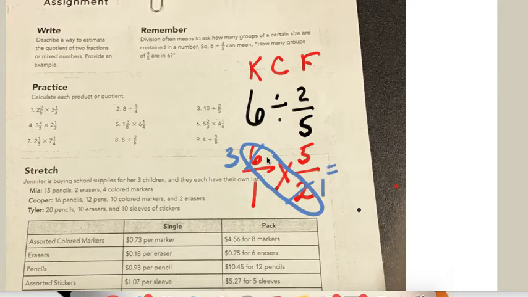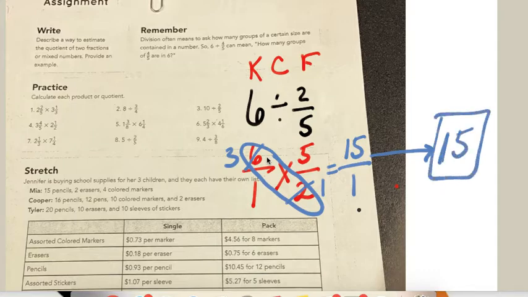So I work it out, and I get 3 times 5, which is 15, and 1 times 1 is 1. So to simplify this, I would make it a whole number because it's improper right now, and 1 can go into 15 whole times. So this would be my final answer.